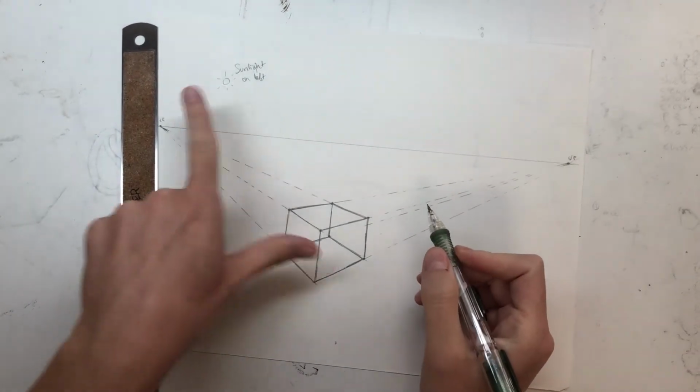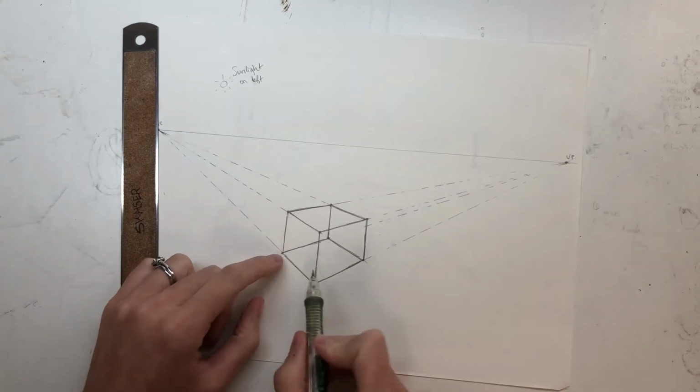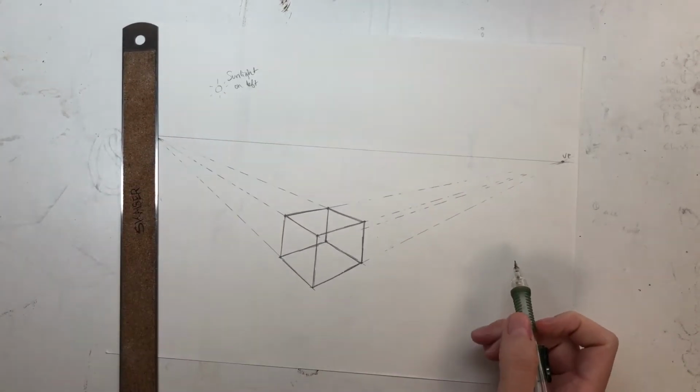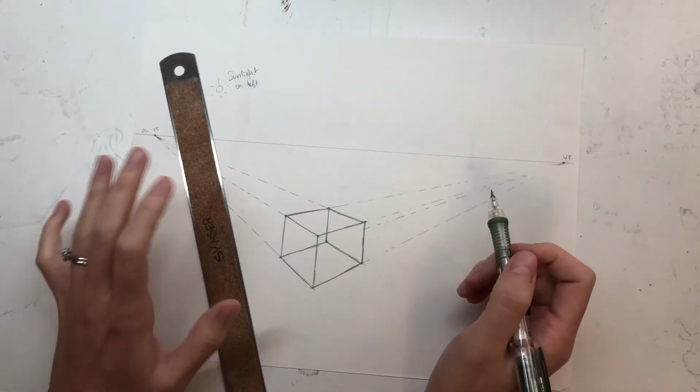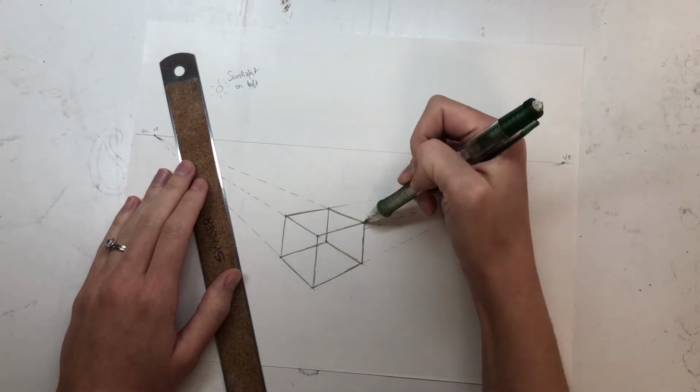So just to let you know, the lighting will be on the left, and the shadow will therefore, let's think this through, be cast on the right. So it'll be on the opposite side of where the light is shining. So with all of the rays of light being parallel, they are going to hit the top corners of the box.